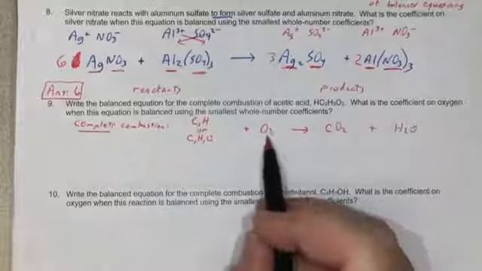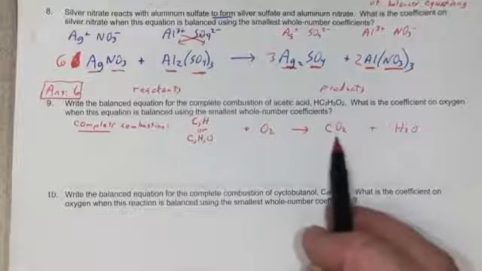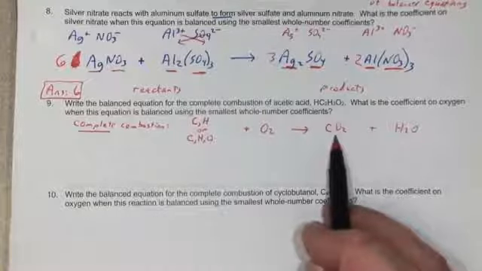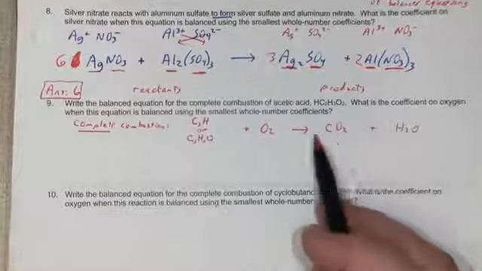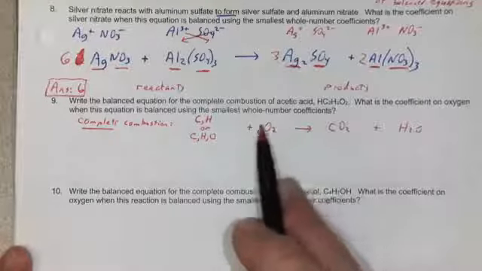Now, if there's not enough oxygen, you have incomplete combustion, and you'll not only get carbon dioxide, you will get some carbon monoxide. You can't balance that equation because the amount of carbon monoxide and carbon dioxide depends on how much oxygen.